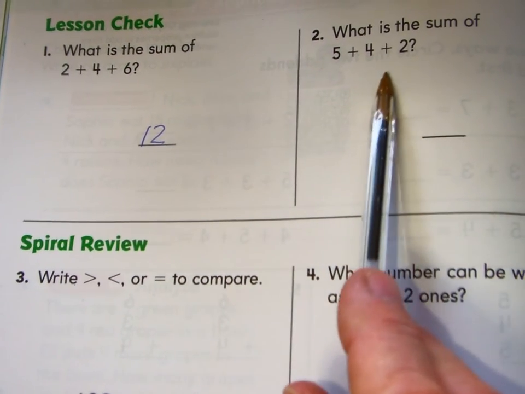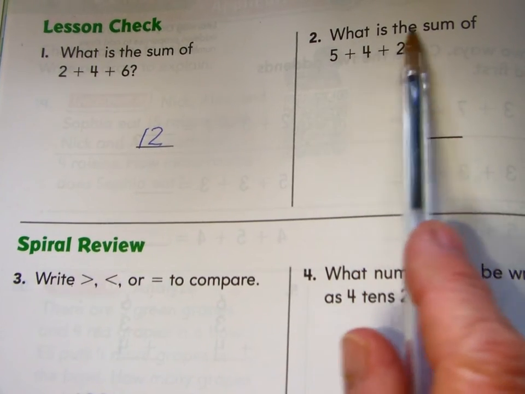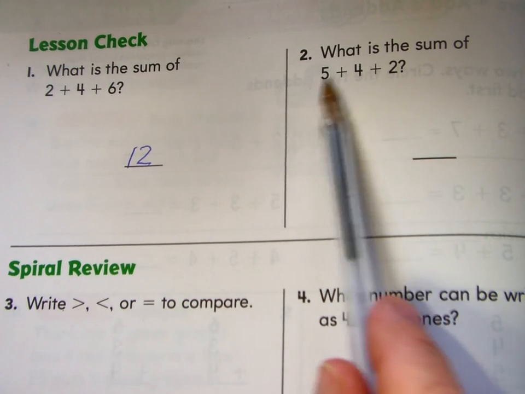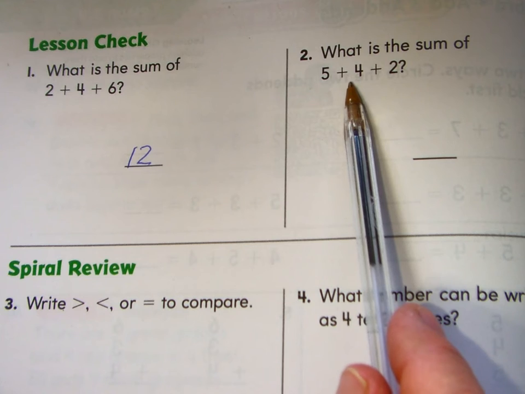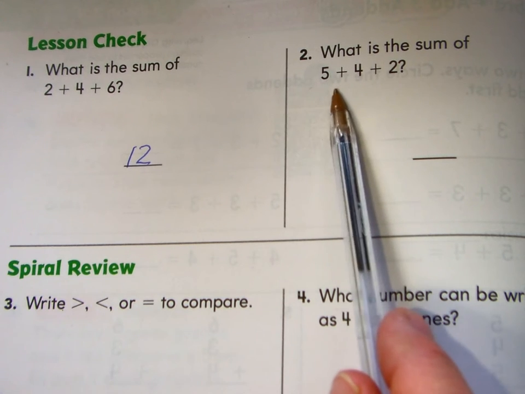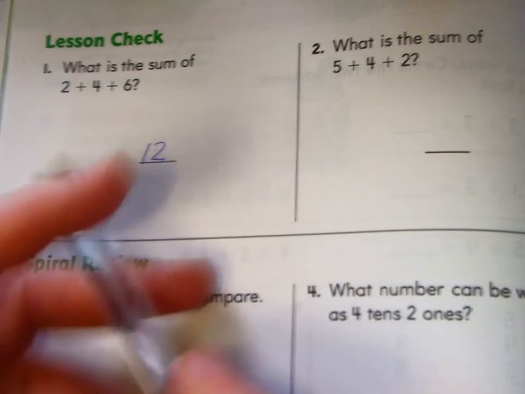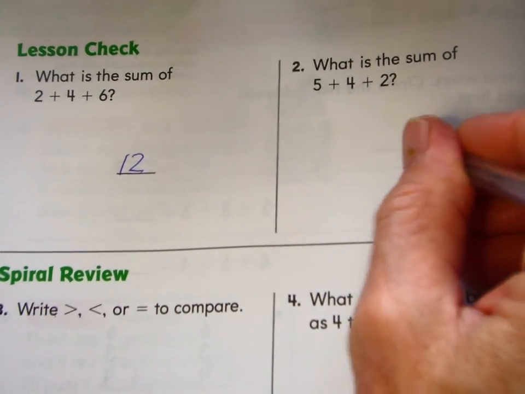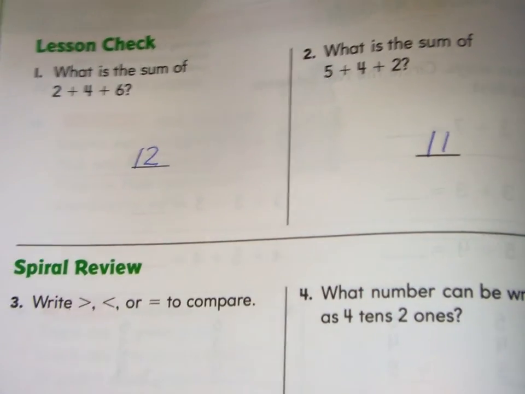How about this one? I don't see a 10. What is the sum of 5 plus 4 plus 2? ¿Cuál es la suma de 5 más 4 más 2? I don't see a 10. So you just do 5 and 4. You remember 5 and 4 is 9, 4 and 4 is 8, and 1 more is 9. 9 and 2. Count on. 10, 11. Did you get that? These were both easy. Pretty easy, right?